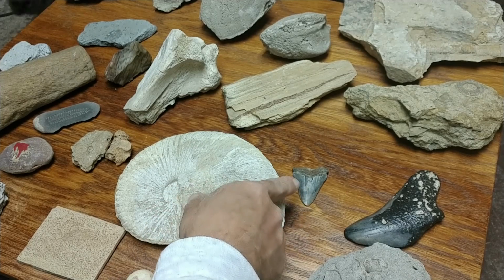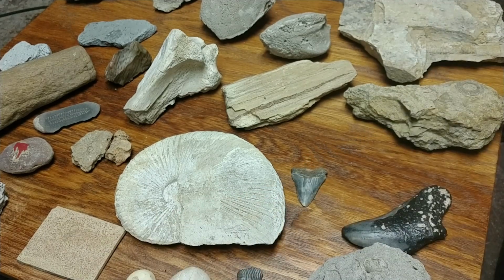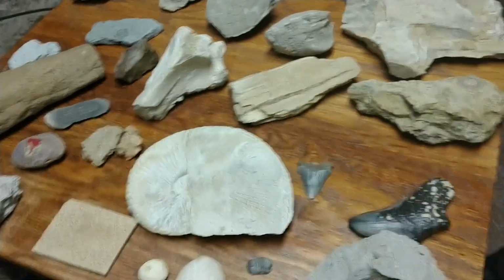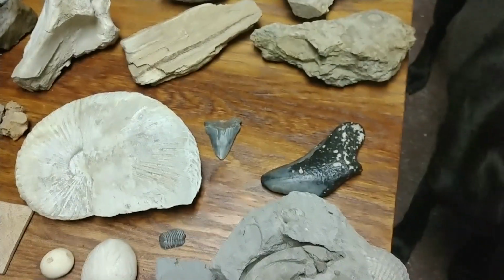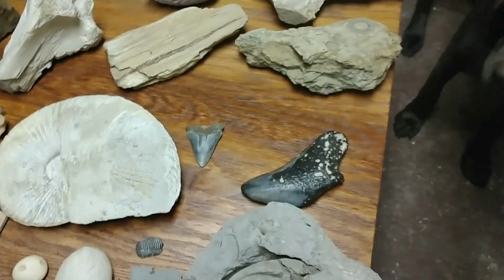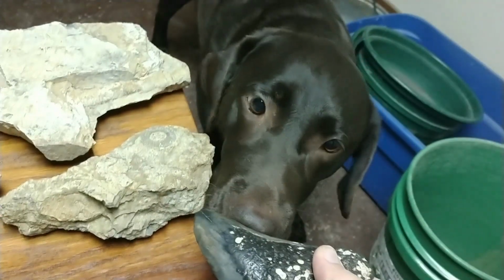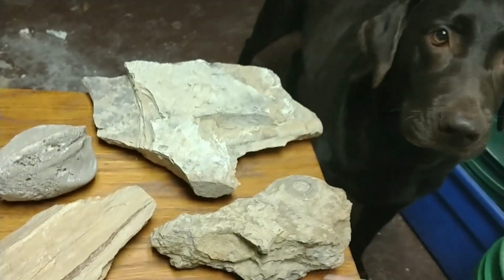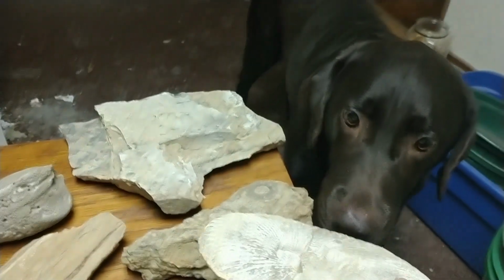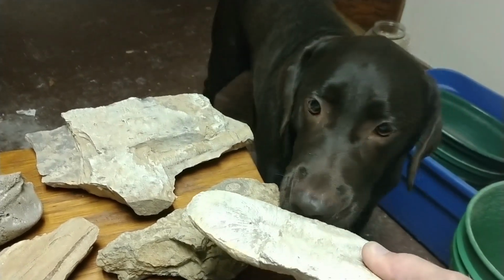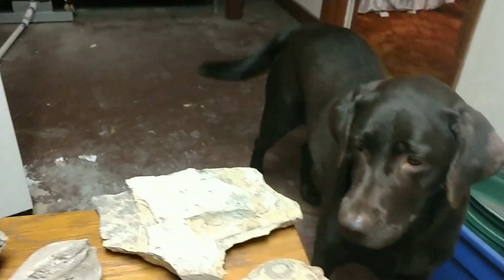What is that? Look. I'm showing Oakley what these fossils look like, because she's never seen one. Oakley, what's this one right here? Come here. What's that fossil there? She says that's a giant shark's tooth. What's this one? Can you tell? She said it looks like an ammonite. She's pretty good at this.